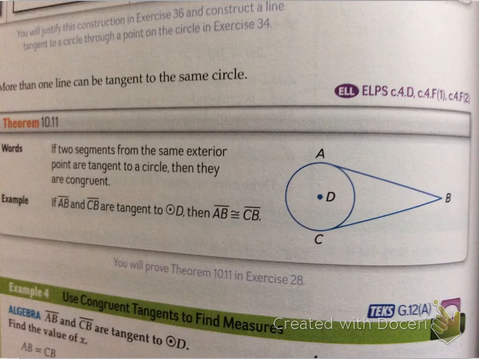Alrighty, now what's next? I don't remember. Oh, theorem 10.11. If two segments from the same exterior point are tangent to a circle, then they are congruent. In other words, these two segments, AB and CB, originate here at B. They go from the same point. That means they are congruent because they have the same point of tangency. There you go.